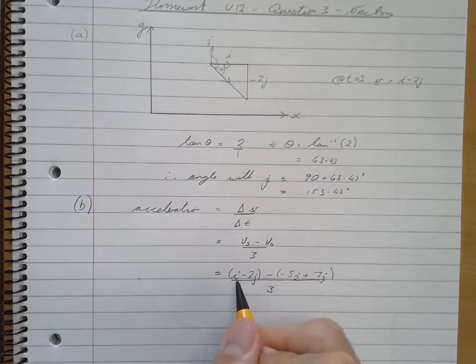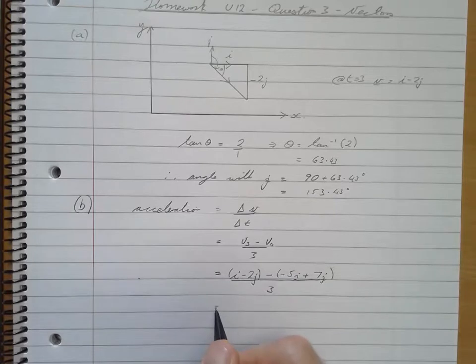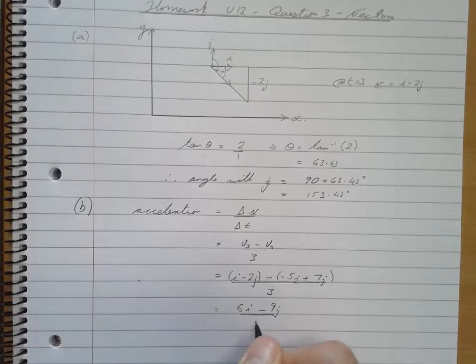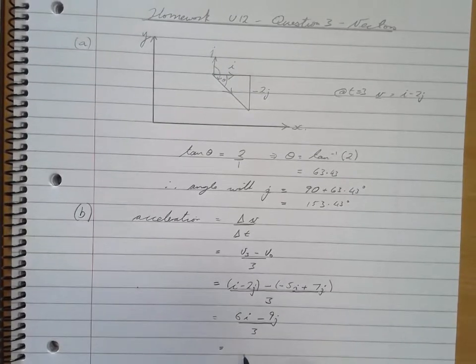So 1 minus minus 5 gives me 6i, minus 2 minus 7j is going to be minus 9j, and divide by 3 gives me an acceleration of 2i minus 3j.